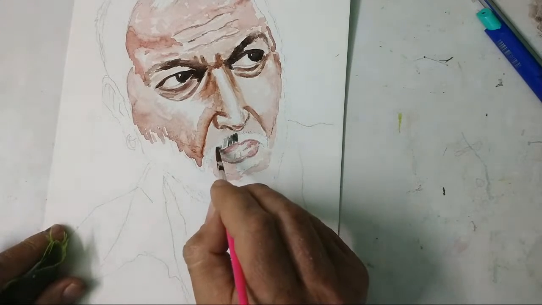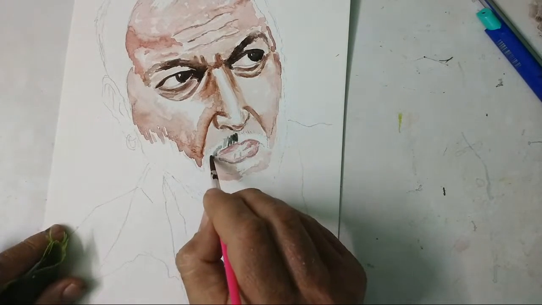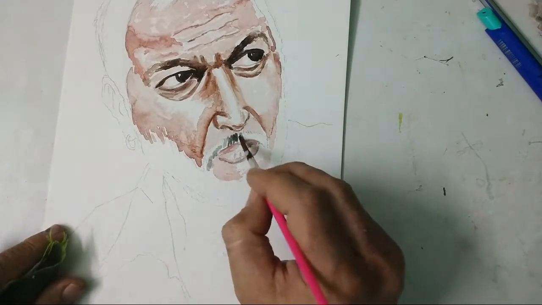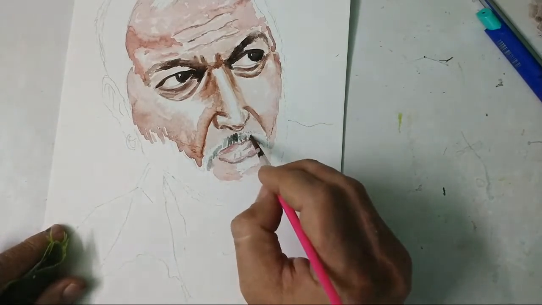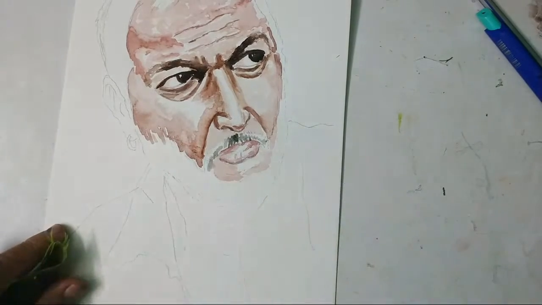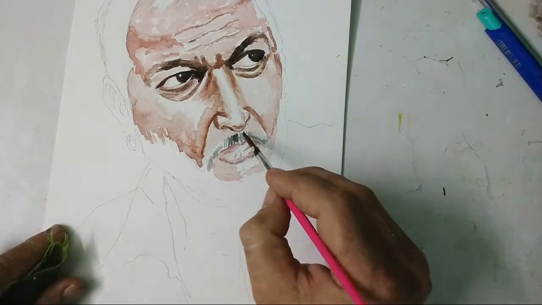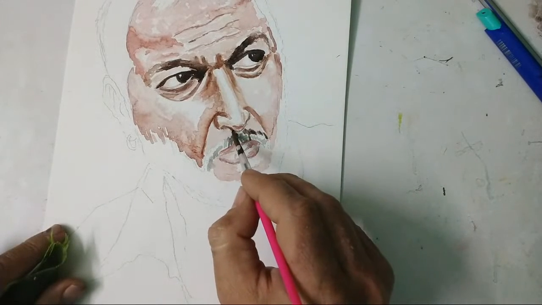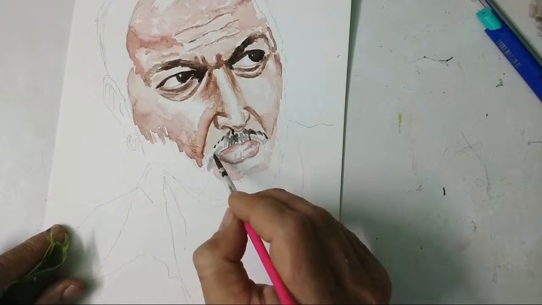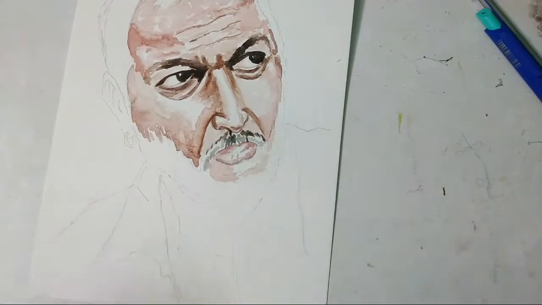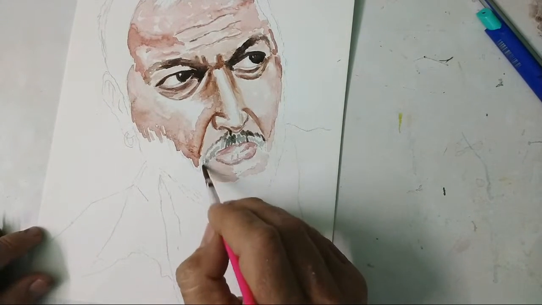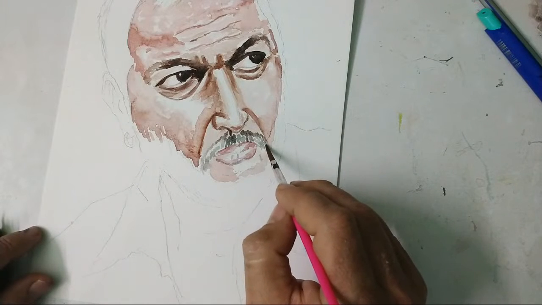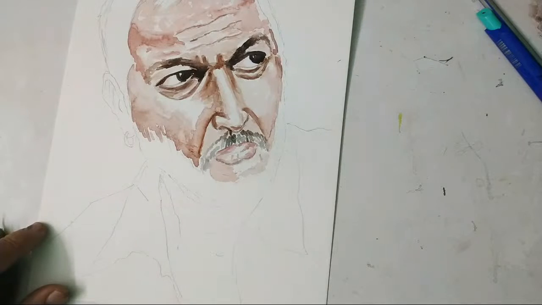They are carrying a tone of black in them, but there is whiteness also in them. Initially you apply the shade, after that give more depth or more detail to it.